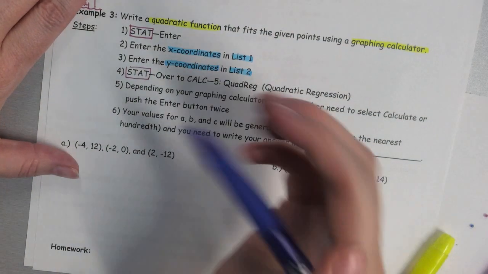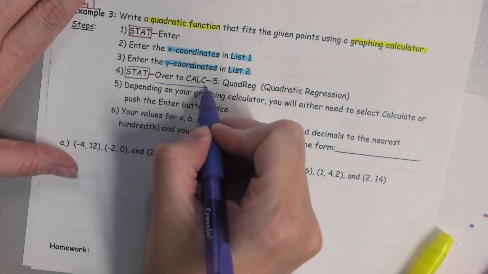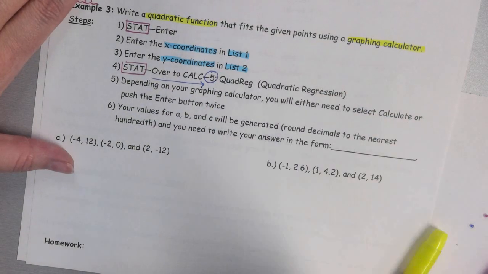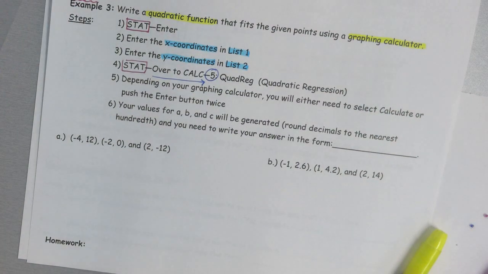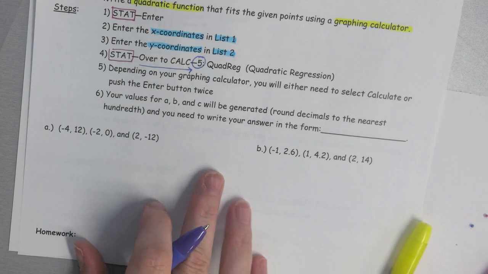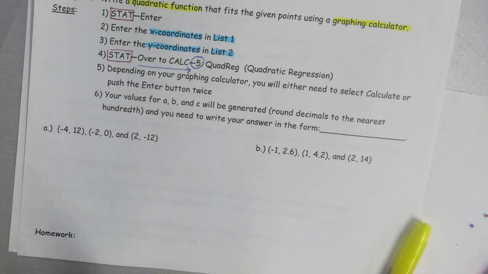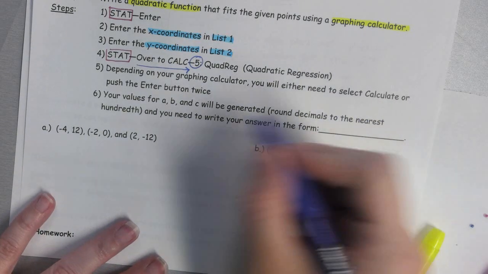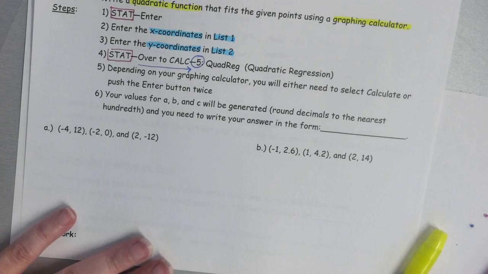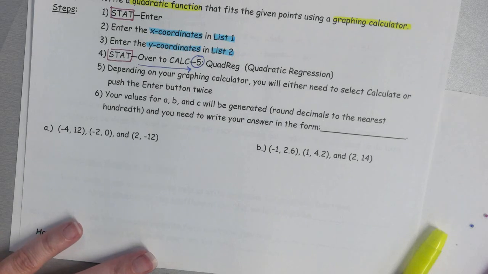We will use our arrow to go over to calc, and we'll select 5, which is the quadratic. That stands for quadratic regression. Now, depending on what model your graphing calculator is, there's a couple different things you might need to do. You might have to select calculate, or you might have to press the enter button twice. So you can select which is going to be correct for your calculator.